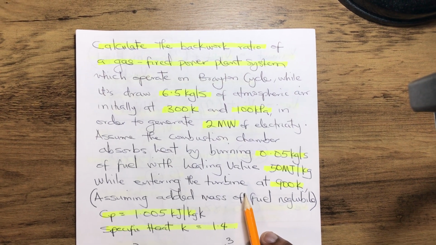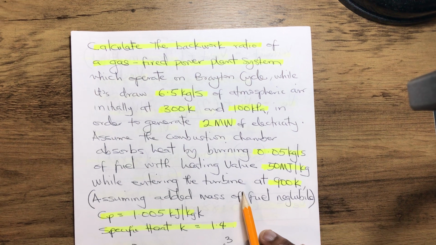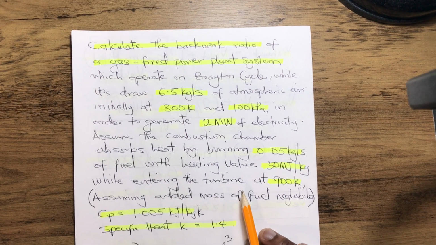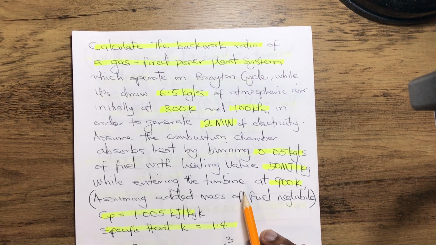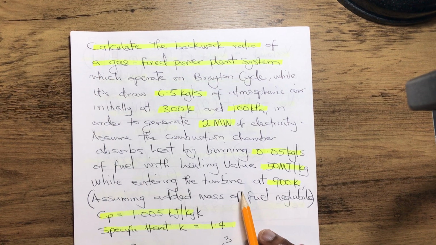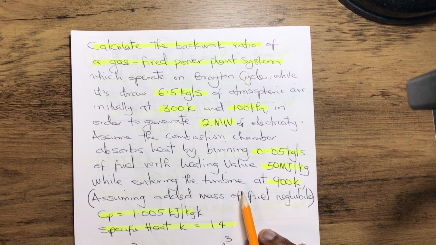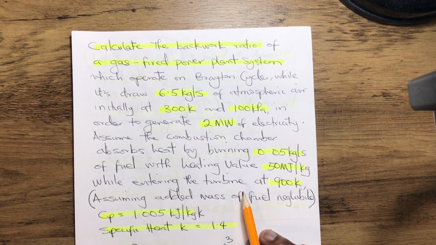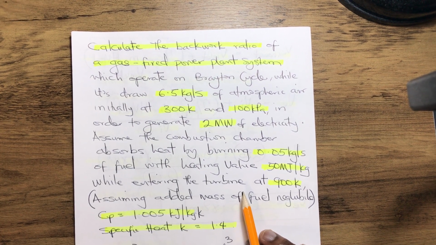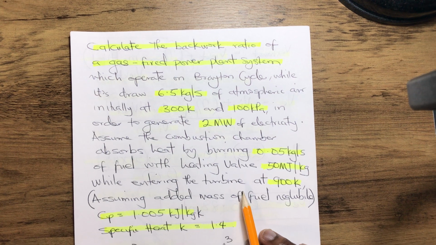Today we shall be discussing how to calculate the back work ratio of a power plant using the Brayton cycle. Once again, how to calculate the back work ratio of a power plant using the Brayton cycle. Now let's read through our question.